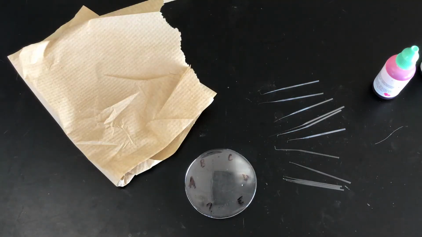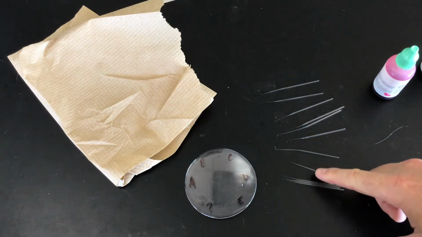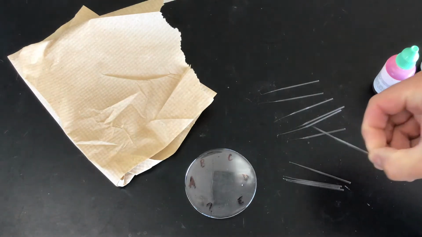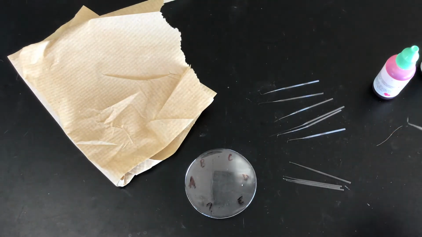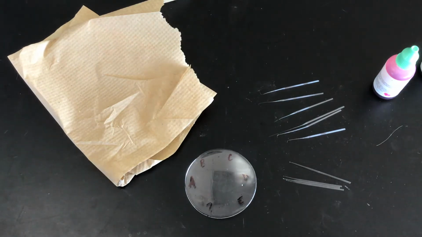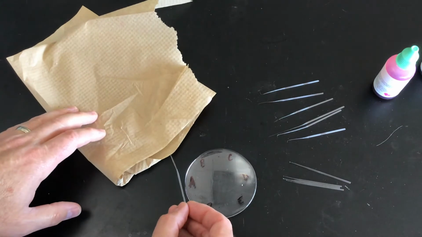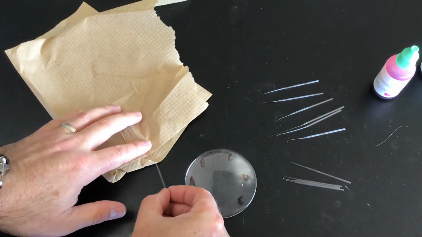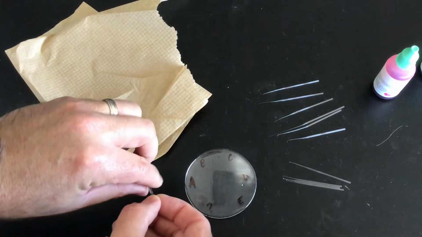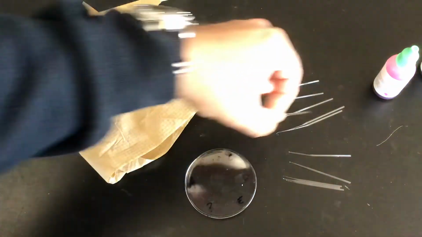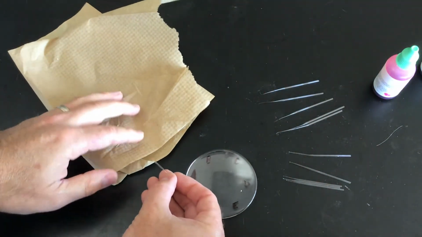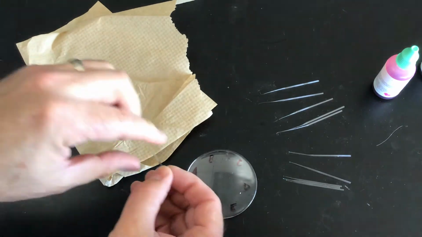All right, so what I've got is my spotters, and what I've started to do was break some of the tips off here. Again, you want the opening to be really small, and obviously since it's glass, we wouldn't want to just do that in our hands. So what I like to do is just put it under a little piece of paper and then just kind of hold that down, and you'll hear like a little break. And then we'll keep going and do that for the other ones that we have.